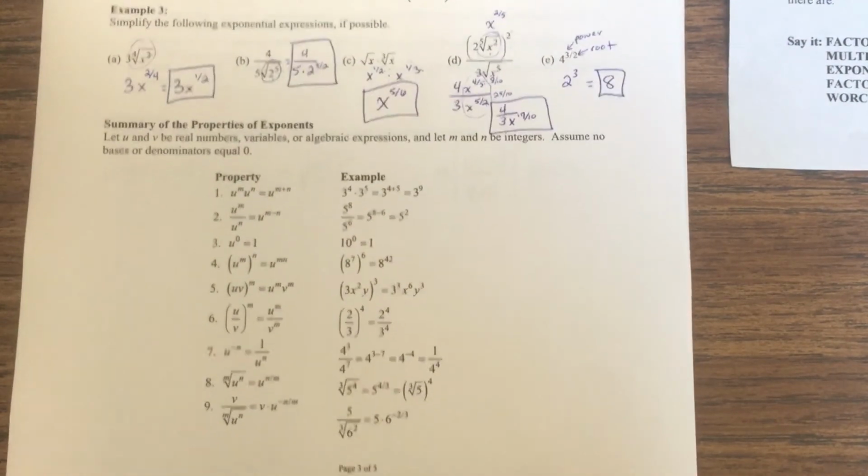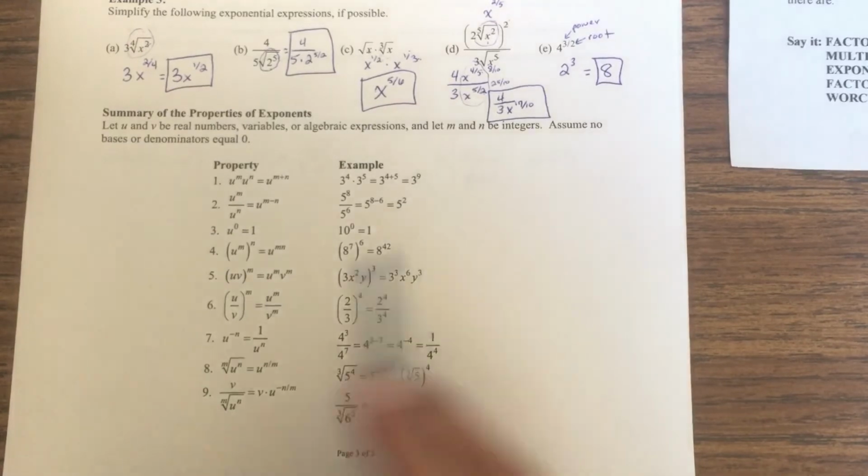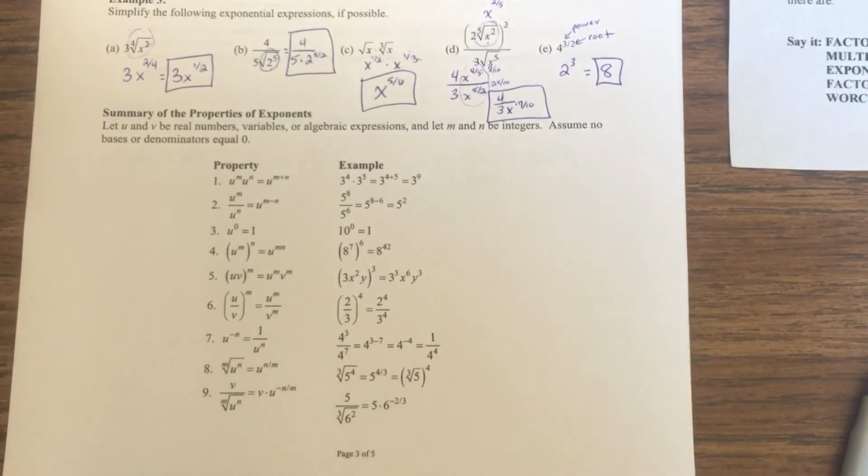Here again are some of the properties of the exponents. So take a look at those. There's some examples if you're a little confused about things. Hopefully that makes some sense. And then the next video will be example 4.